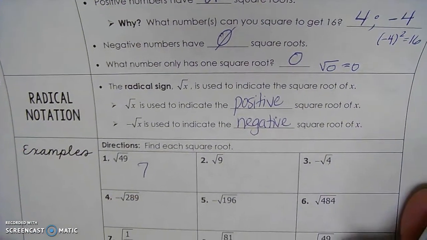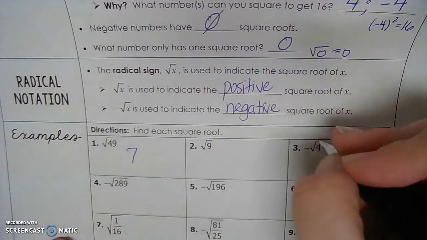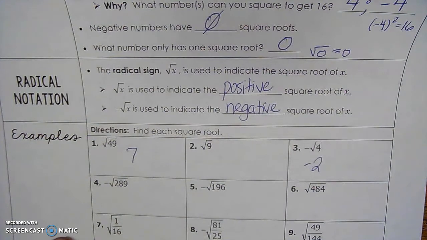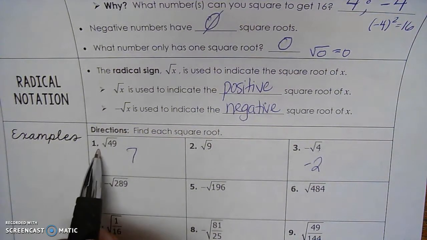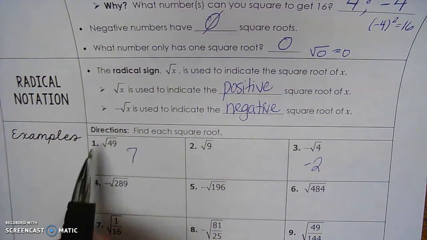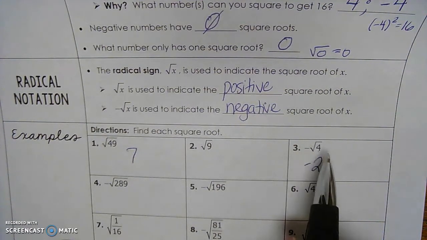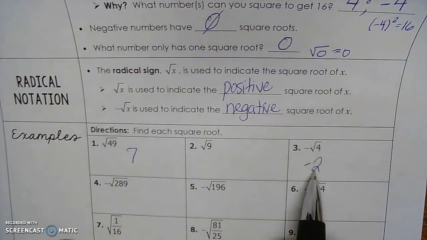That's what you're asking yourself when you find the square root. Well, 2 times 2 gives me 4, but we want the negative one, because negative 2 times negative 2 also gives me 4. So if there's nothing in front of your radical sign, you just need the positive answer. If there's a negative sign in front of your radical, then you need your negative answer.